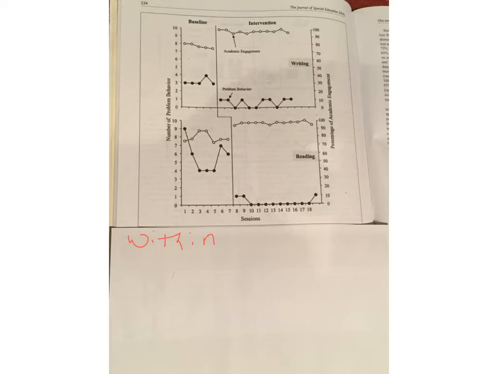So if you were to draw a line that tried to touch as many of those scores as possible, or be as close to the scores as possible, it would roughly be about there. And all those scores pretty much fall along that line. So you can say that the academic engagement scores do have a pretty high degree of stability.